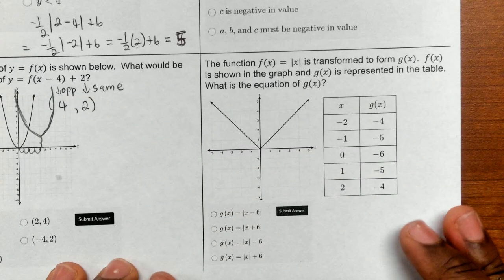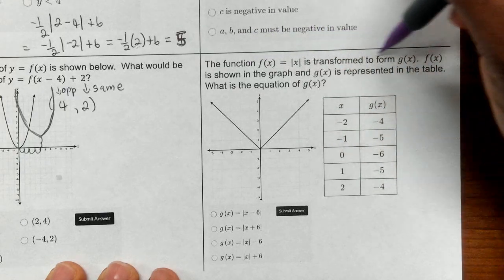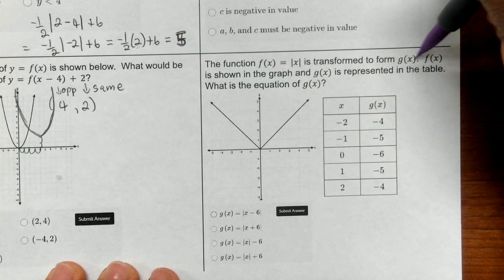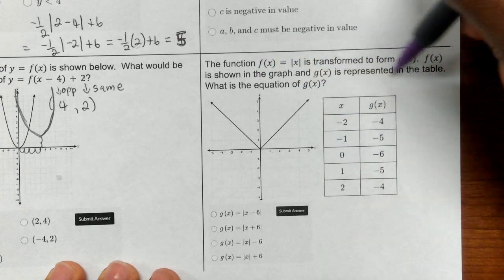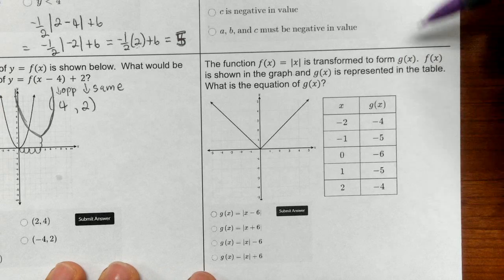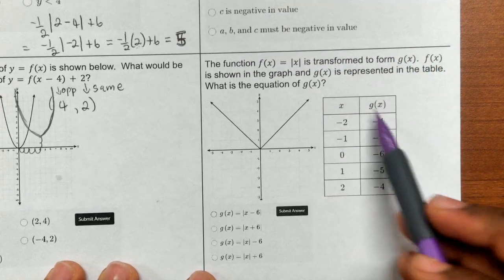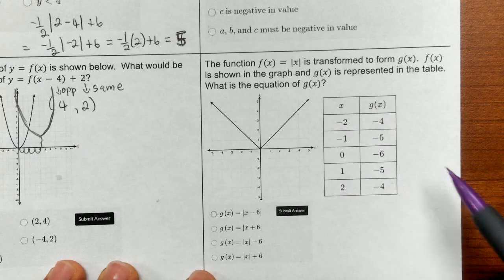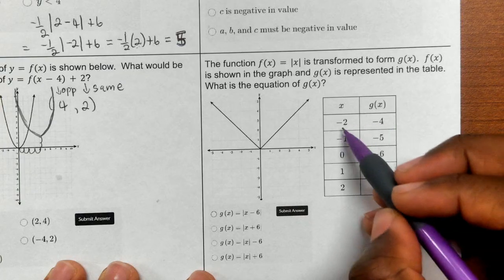So then the final question says the function f of x is the absolute value, transformed into g of x. F of x is shown in the graph. G of x is represented in the table. So what is the equation of g of x? My aim first is to graph this function, because f of x is already graphed for me.